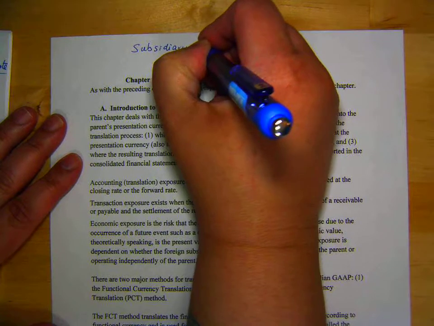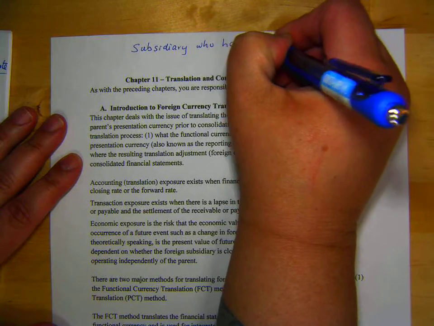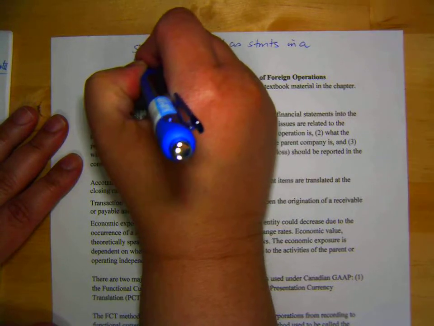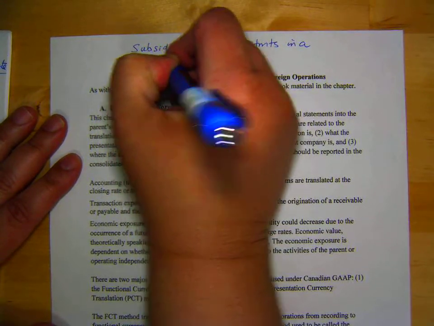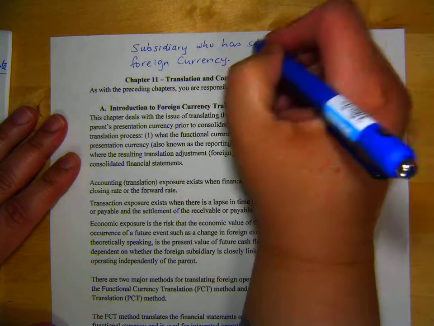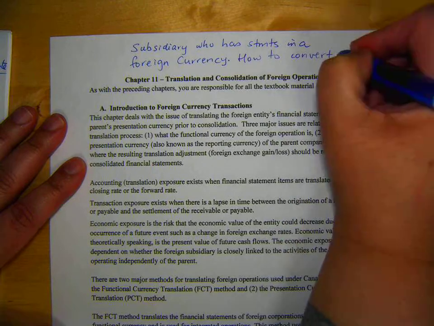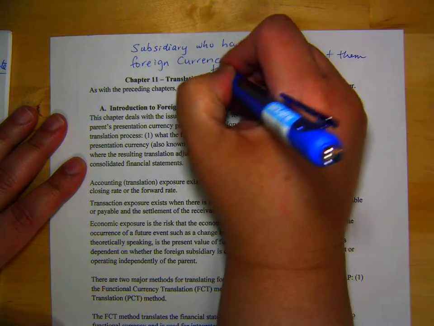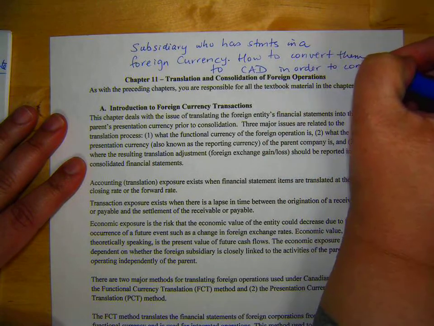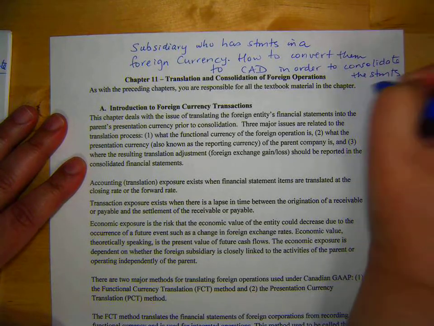Who has statements in a foreign currency? And we're going to learn how to convert them to Canadian dollars in order to consolidate. Statements with hours. So that's what this entire chapter is about, and you'll find it's pretty straightforward.